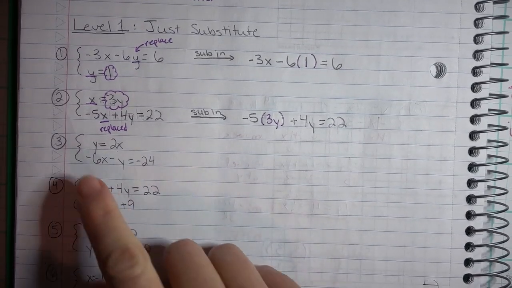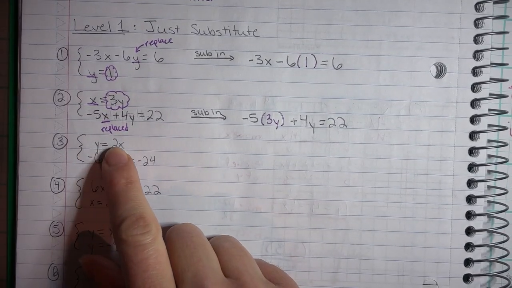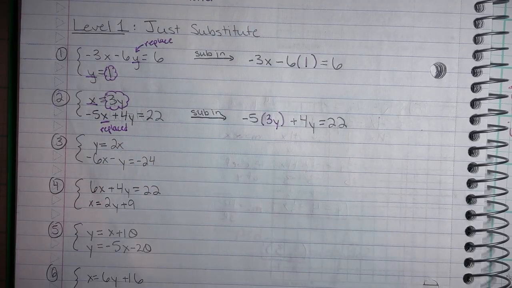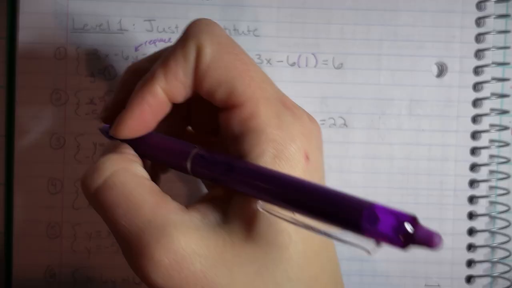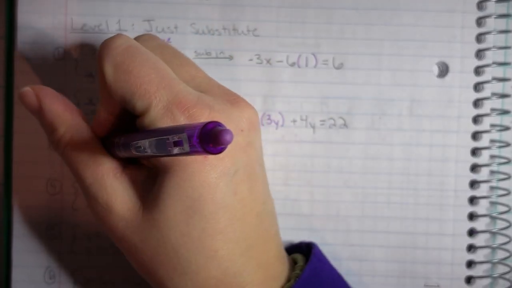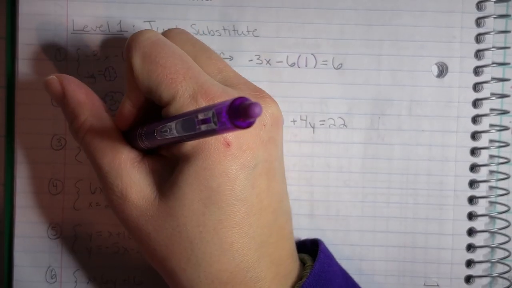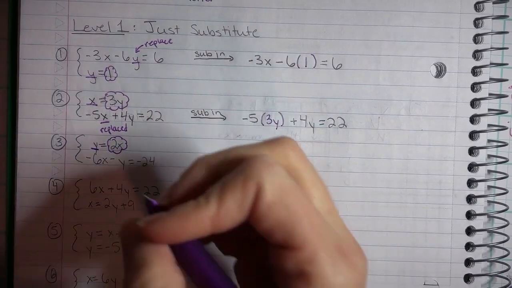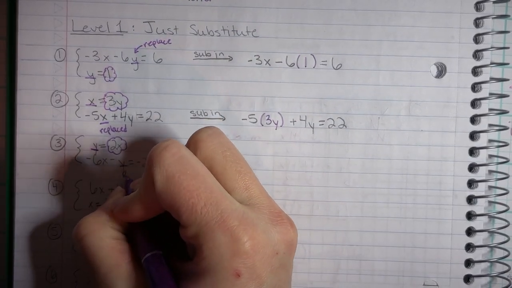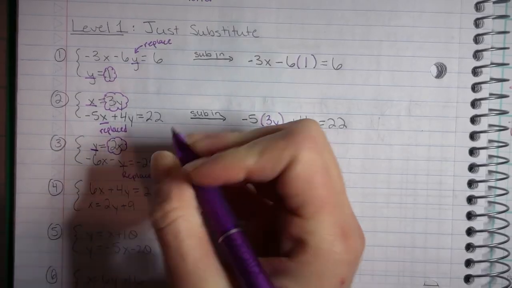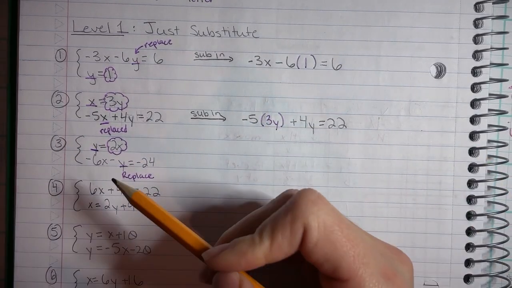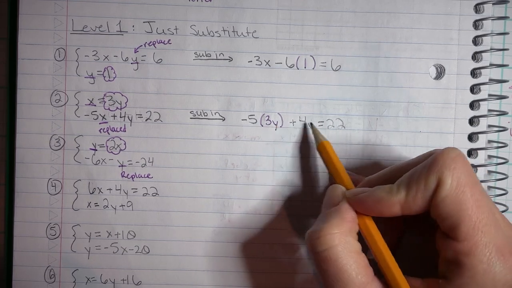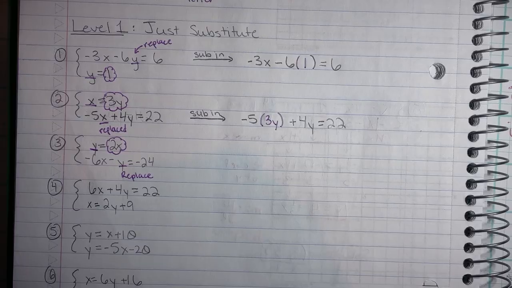All right. Next, we have y equals 2x, and then we have negative 6x minus y equals negative 24. So I'm going to sub in this y equals some stuff. I'm getting ahead of myself. This y equals some stuff. So that means I am going to replace this y. Okay. Now I want you to take a moment to notice, when I replace the y, notice how it's got an x here, and now the whole thing only has x's. That's kind of what we're looking for.